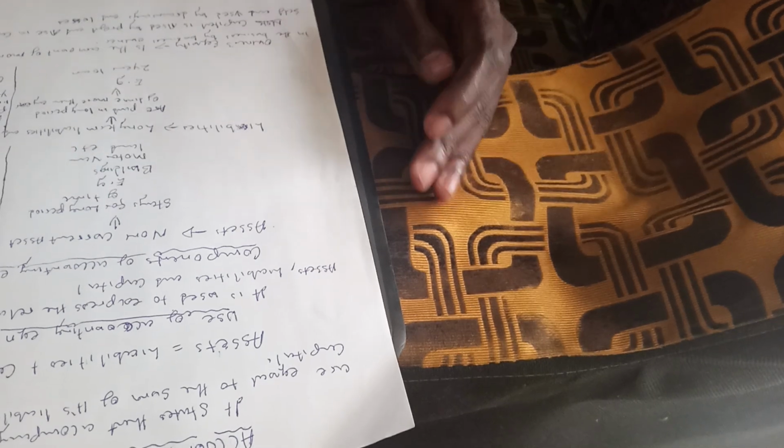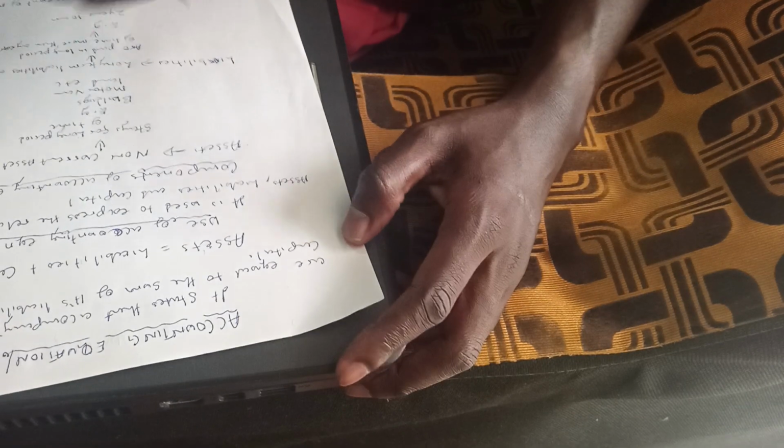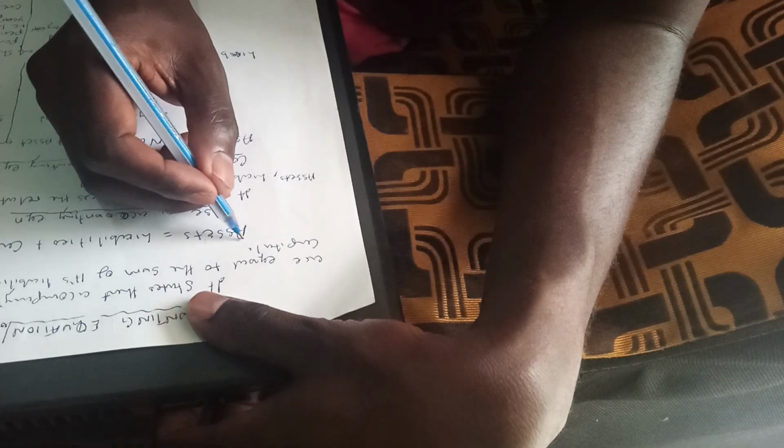That is the brief notes about the accounting equation. We have to construct the accounting equation using this formula and these components.